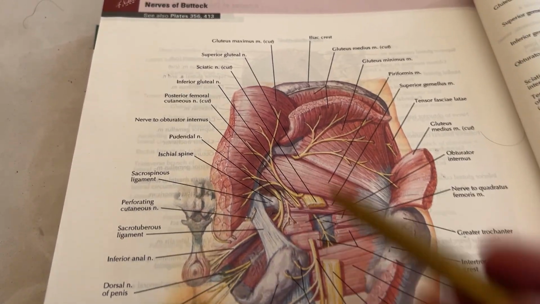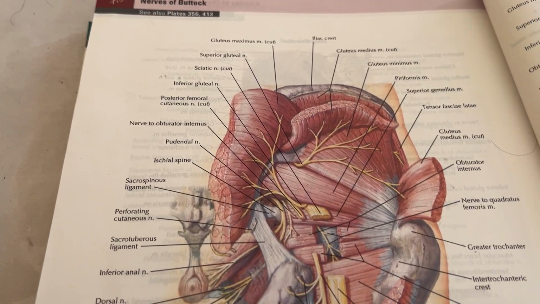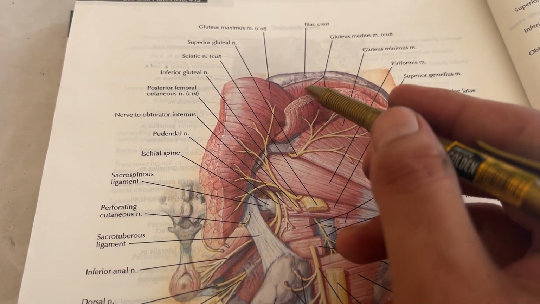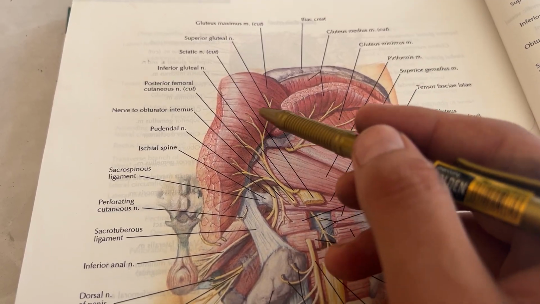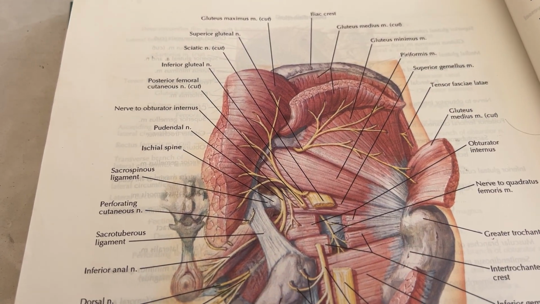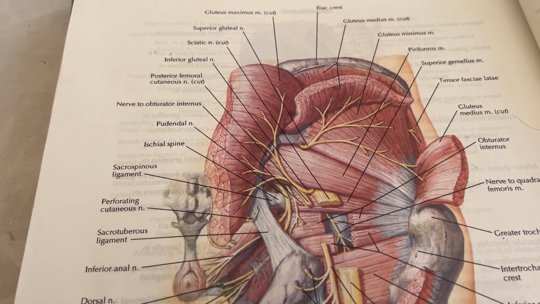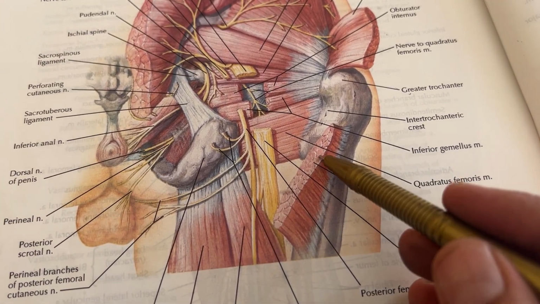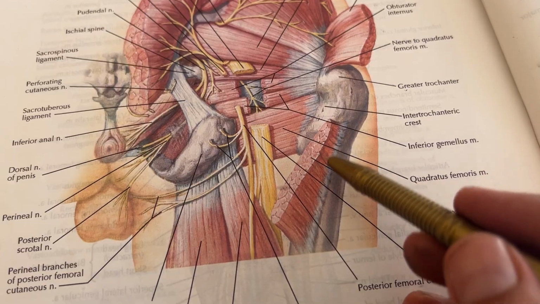The gluteus maximus originates from behind the posterior gluteal line, and it inserts here. This is the insertion of the gluteus maximus muscle.